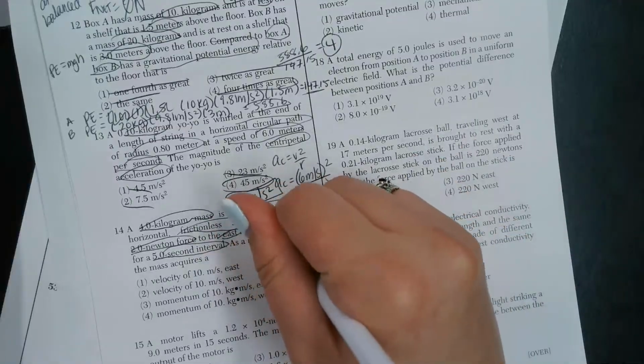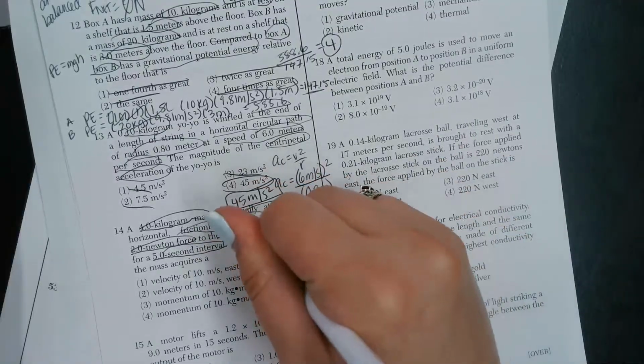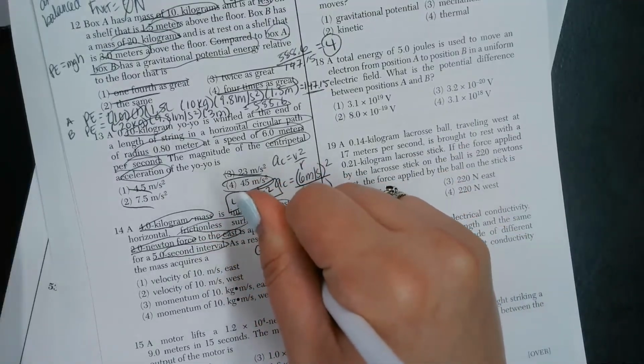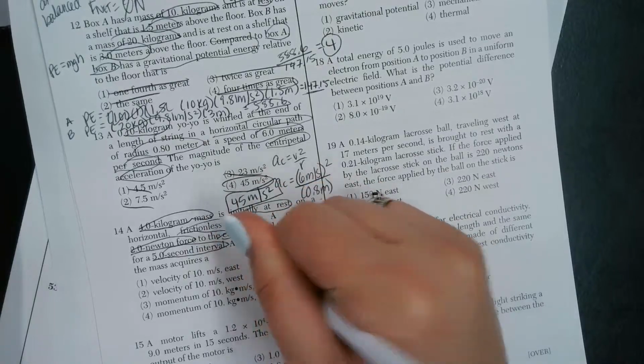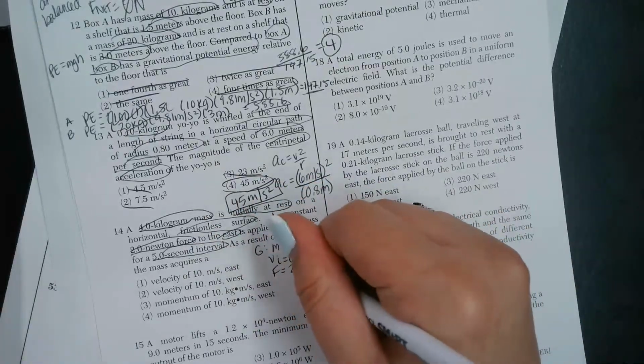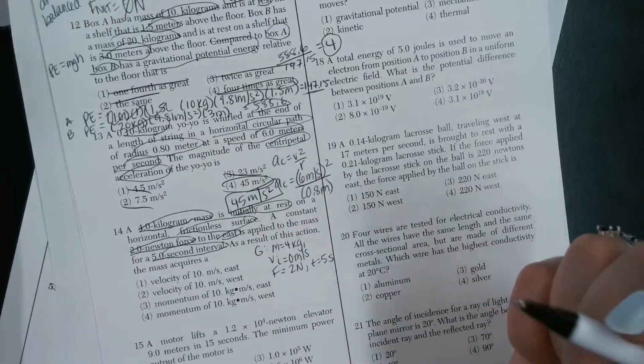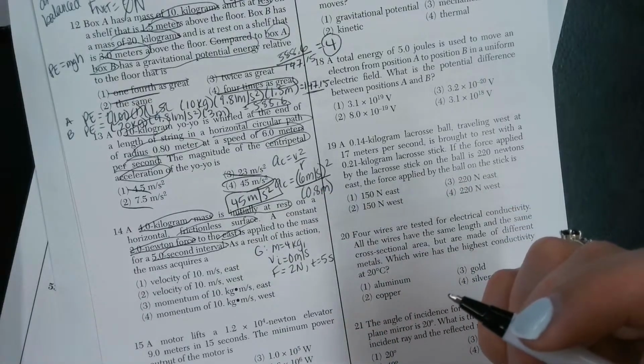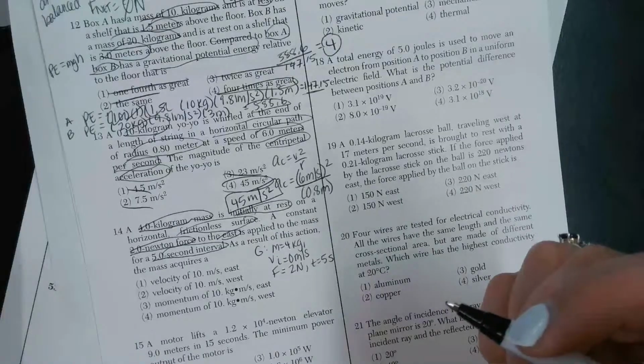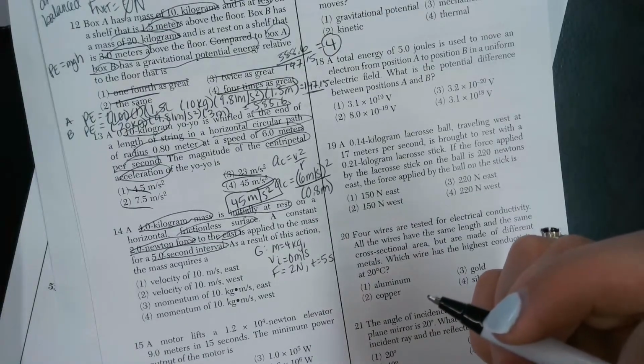We have the mass is 4 kilograms. Vi is originally 0 meters per second. The force applied is 2 newtons. And the time is 5 seconds. And they want to know, as a result of this action, what the mass acquires.